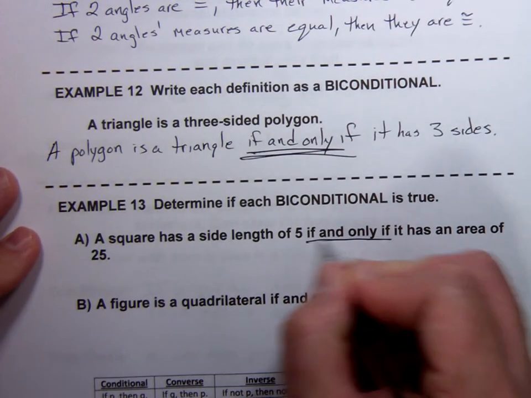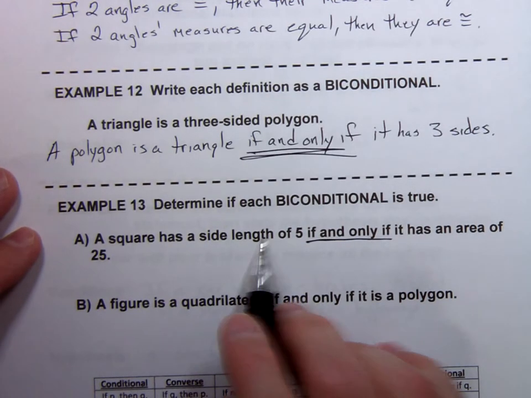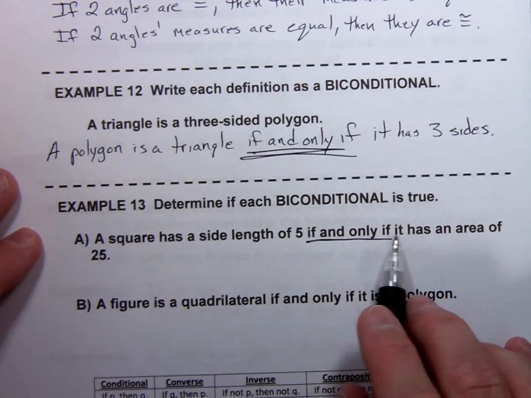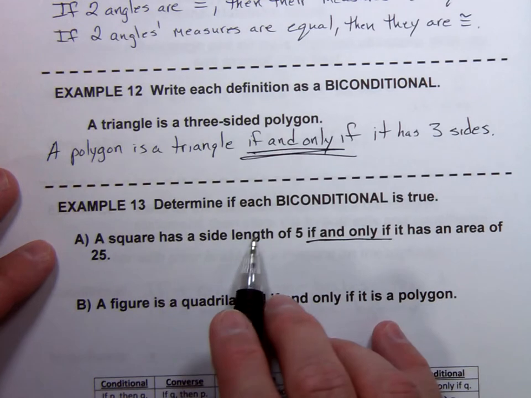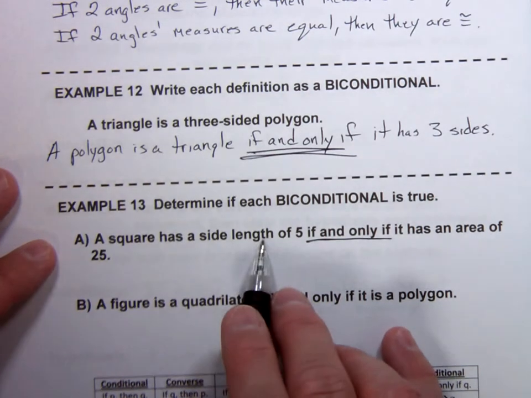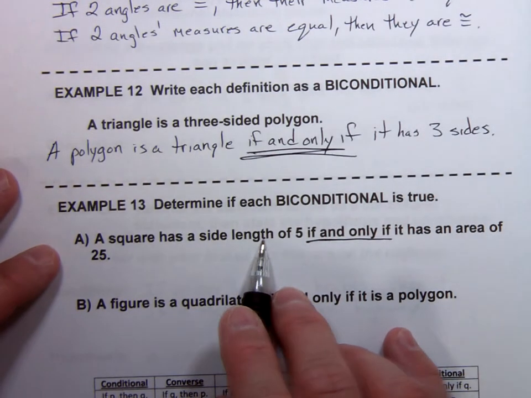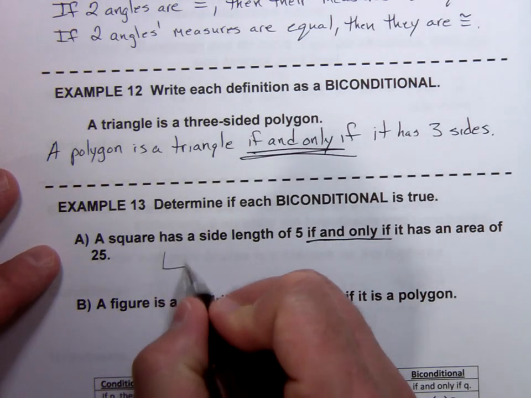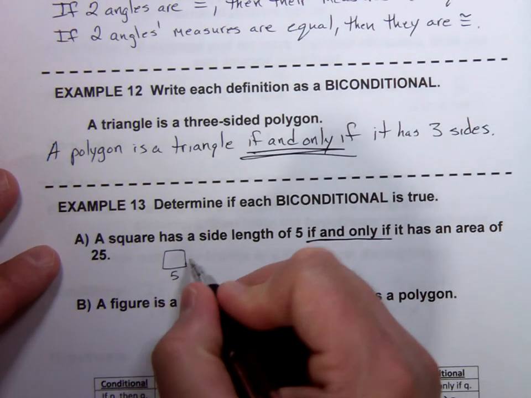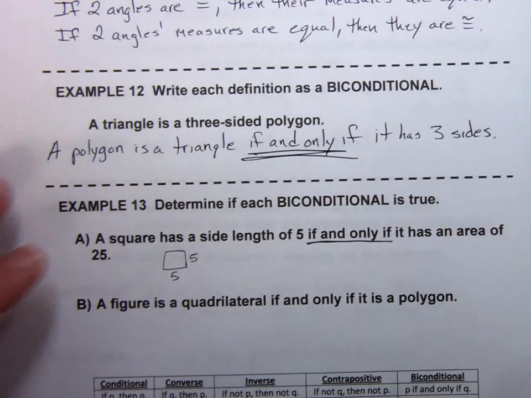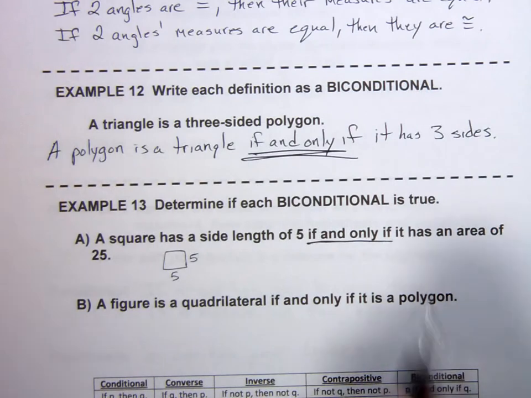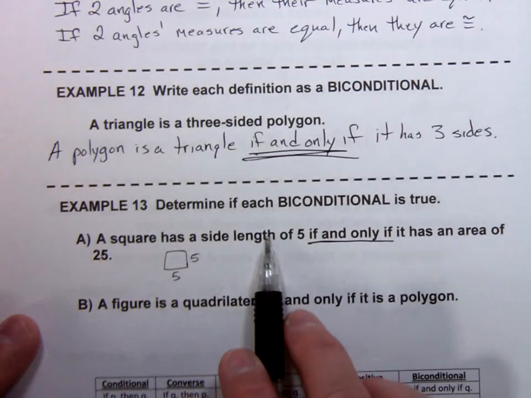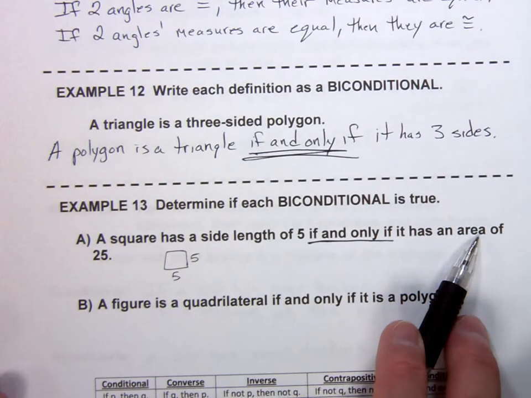If the side length of a square is 5, does that make the area 25? Well, yeah, if you got a square, remember you can find area of a square. You can either do side squared or you can do length times width because it's a type of rectangle. But 5 times 5 would be 25. So if a side length is 5, it does have to have an area of 25. So it's true in that direction.